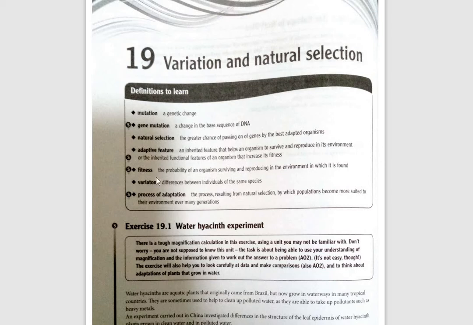Hello everyone, I am back with our new chapter. So today is going to be chapter 19. It's going to be on the topic of variation and natural selection. So let's begin with the definitions first.